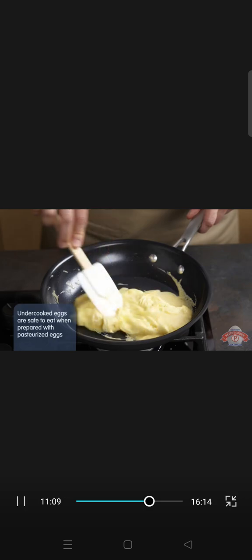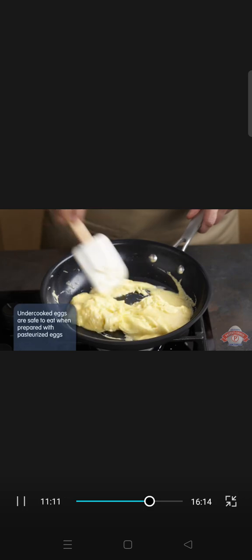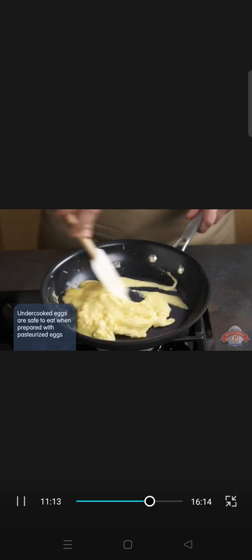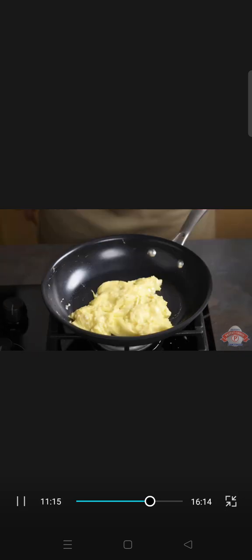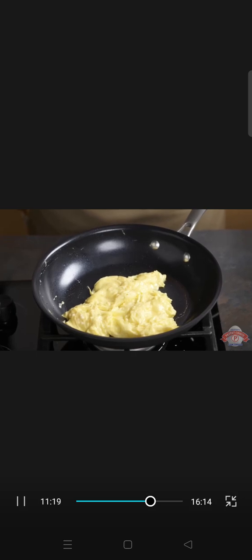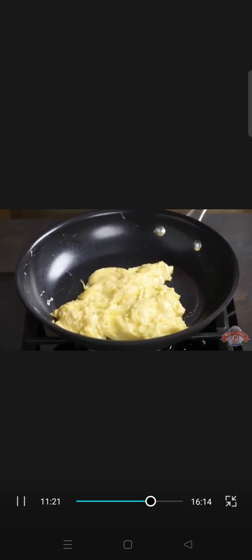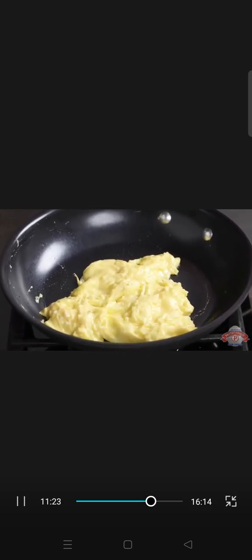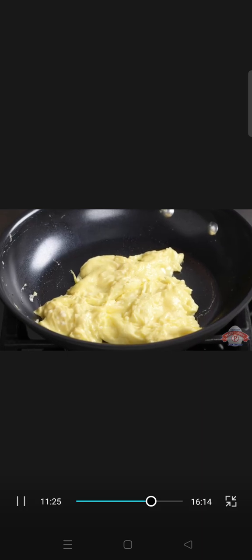Continue lifting and folding until the majority of the eggs have set and are moist, fluffy, and glossy. If you prefer your eggs more well done, continue cooking 1 to 2 minutes or until they're slightly firmer. Just be careful not to overcook or the eggs will be dry and rubbery.